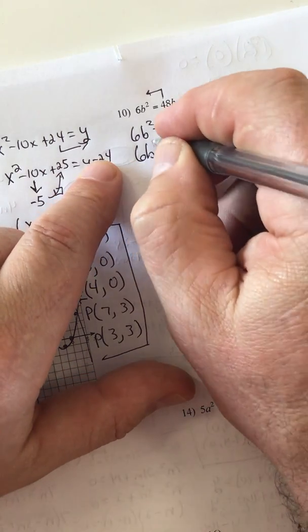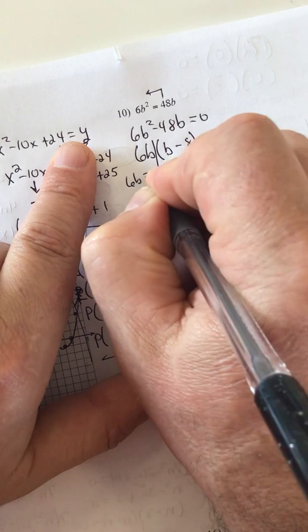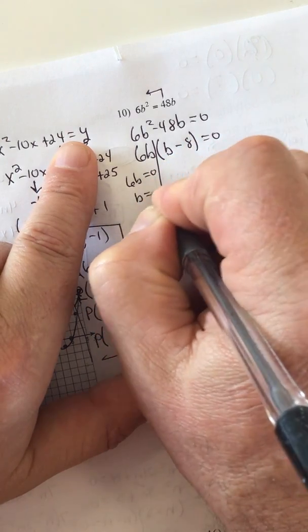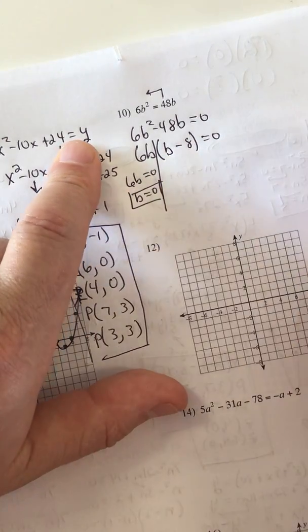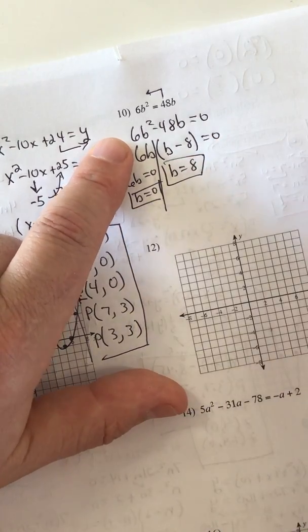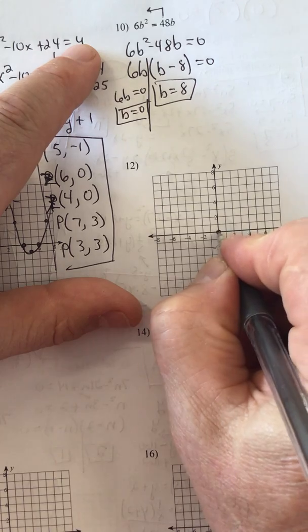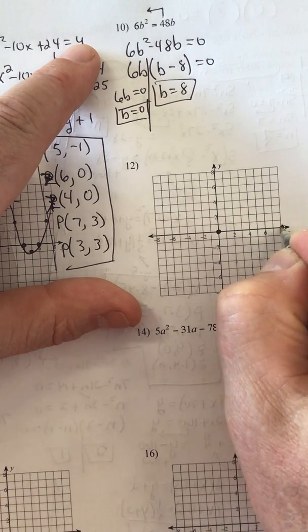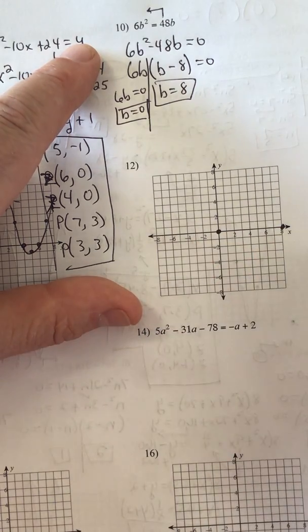Okay, these are both zeros. 6b equals 0. Divide both sides by 6, so one of the zeros is at 0, and then of course the other one is at 8. So the x numbers are 0 and 8. This is going to be a much wider parabola, it looks like.